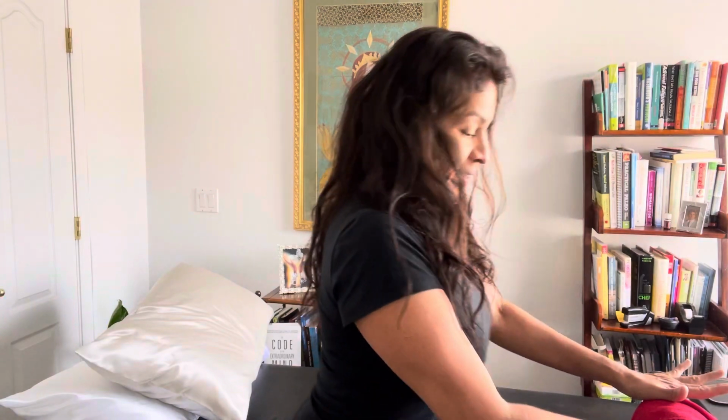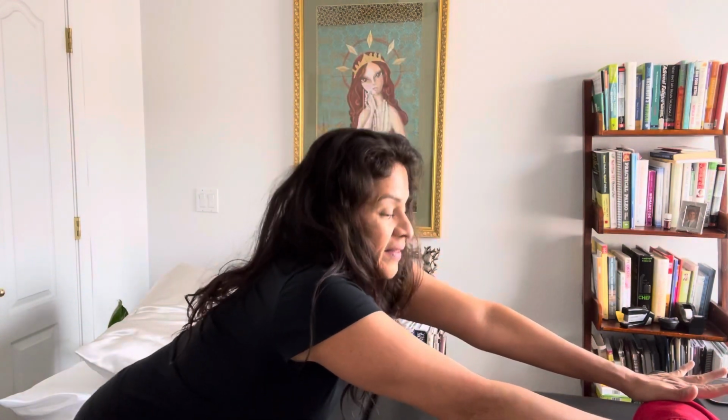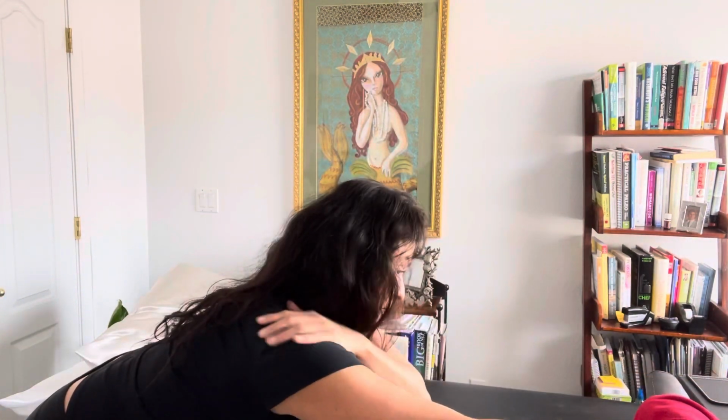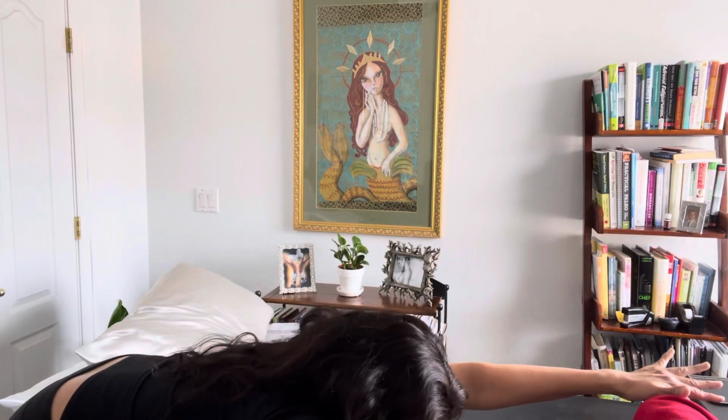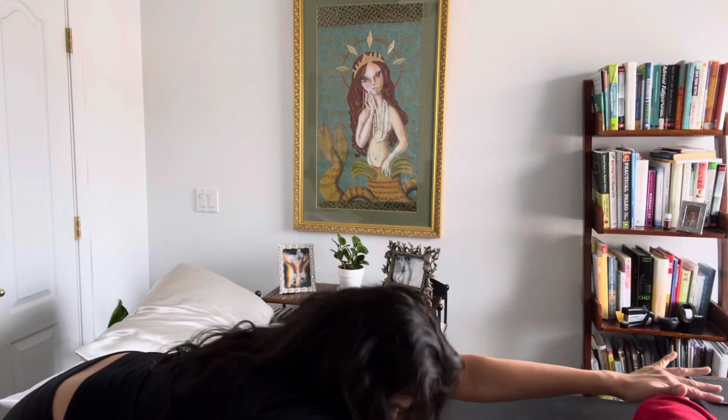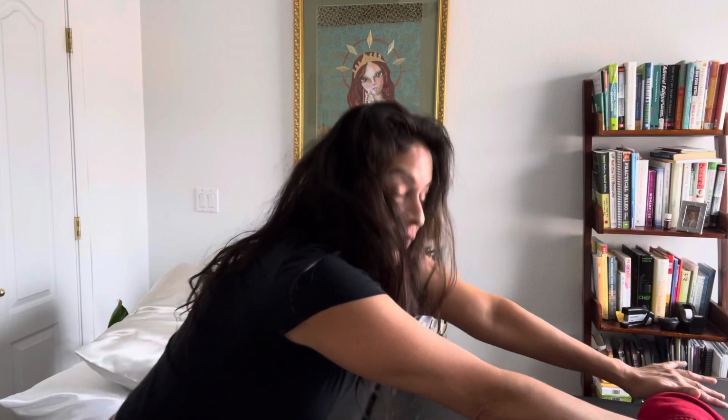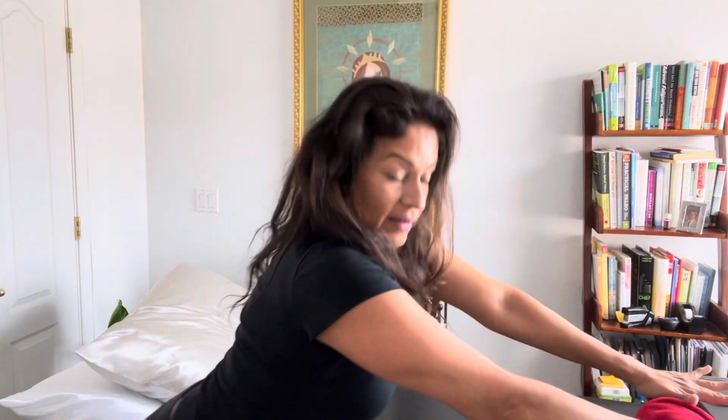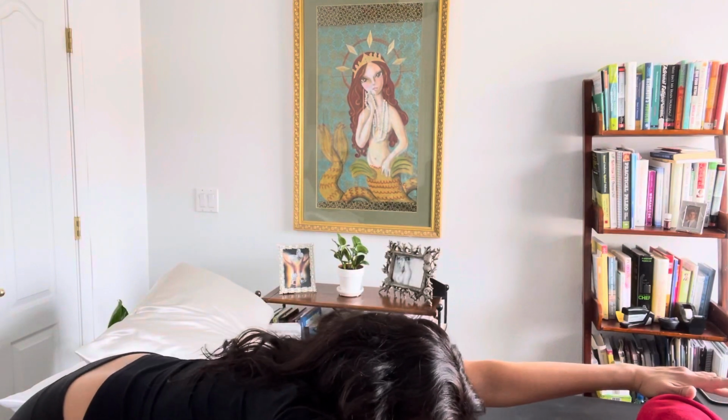Number 4 is a chair exercise, and I have a chair right here. I'm standing in front of the chair and I'm just walking back. You see how I'm opening up this whole space as I walk back, giving that a stretch. You can hold that for about 5 seconds. You can do this throughout the day.